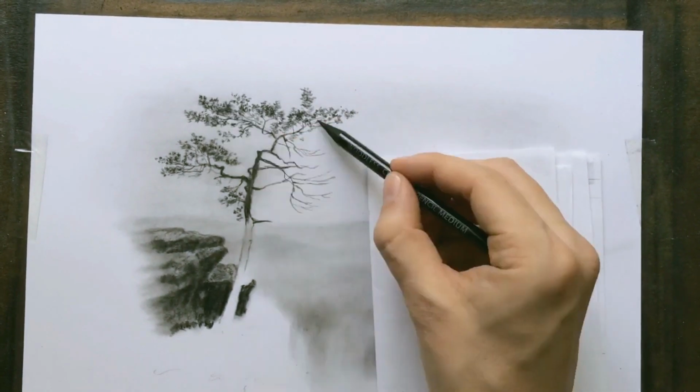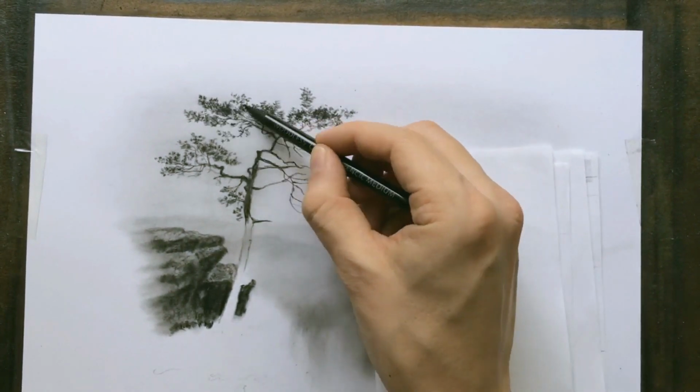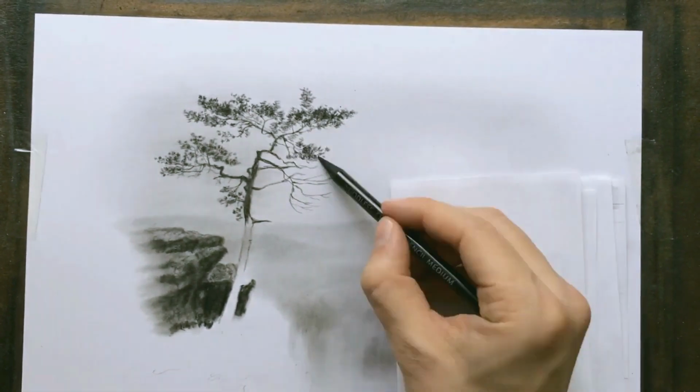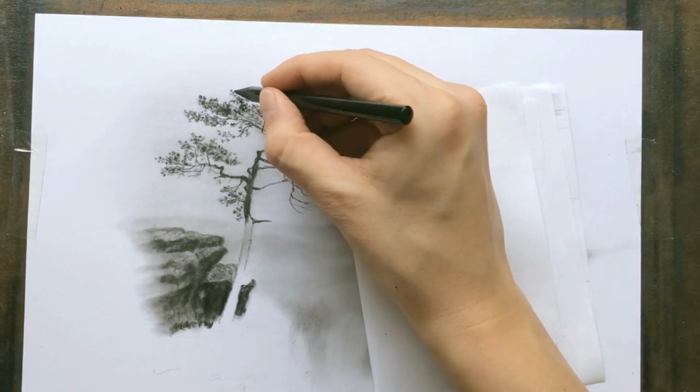And now I'm adding a little bit of these clusters of needles on the end of those branches to create a sort of a canopy on my tree.